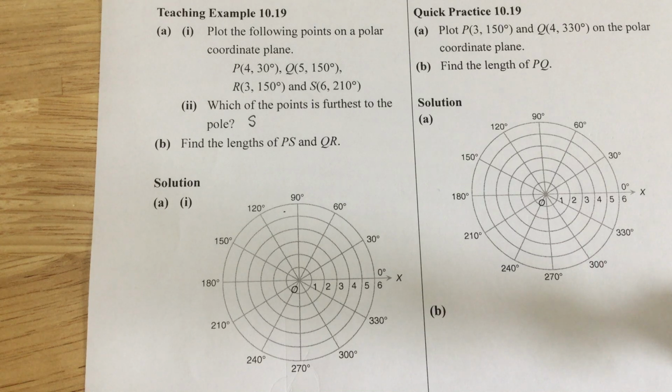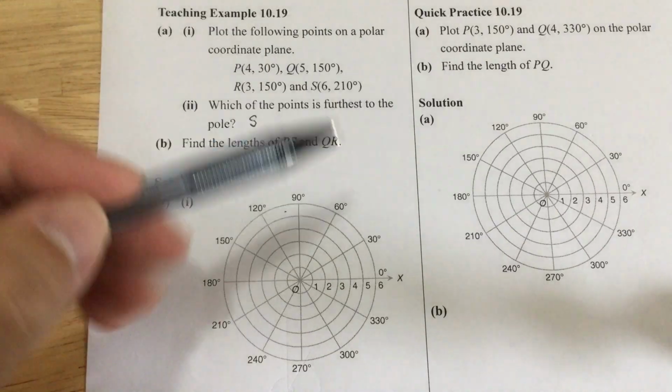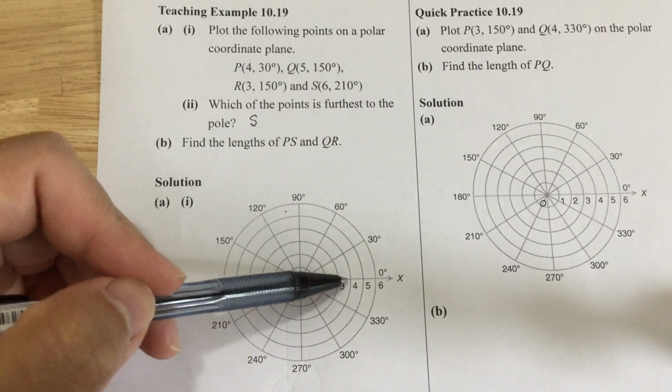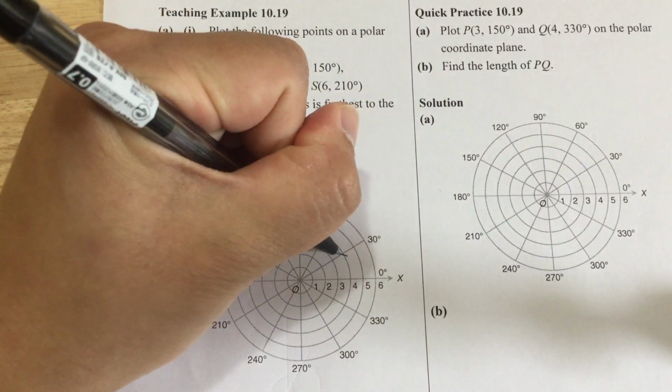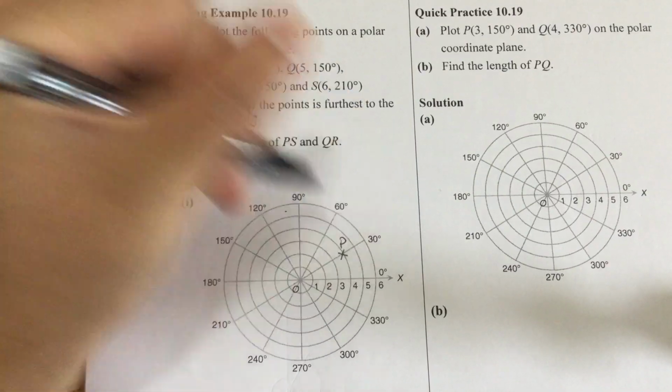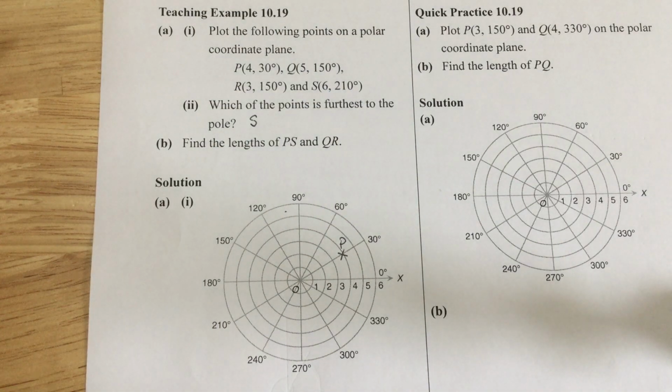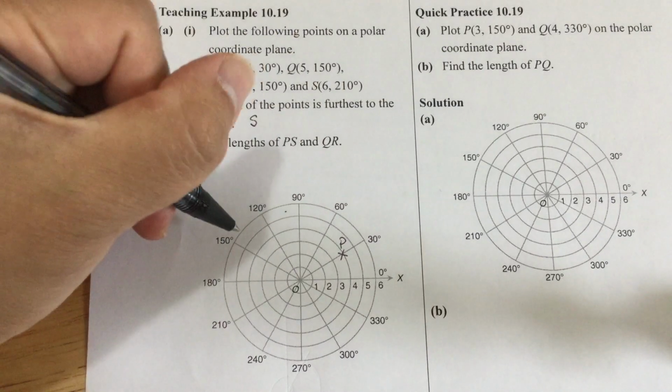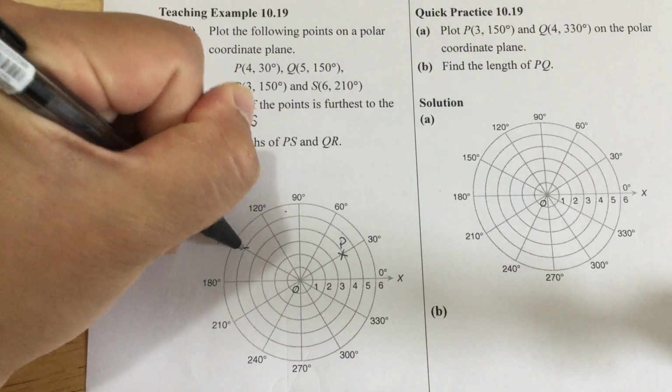Okay, now we are going to plot the answer. If you do not finish, please pause the video now. Okay, now P is 4, 30 degrees. 1, 2, 3, 4. Okay, this is P once again. This is P. Okay, for Q, 5, 150, 155. This one is Q.